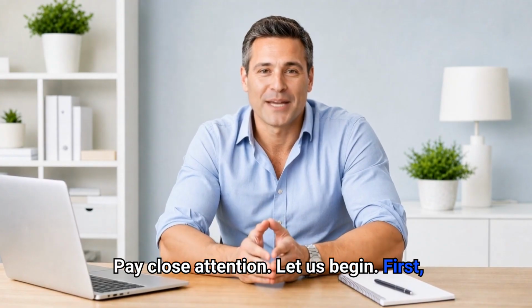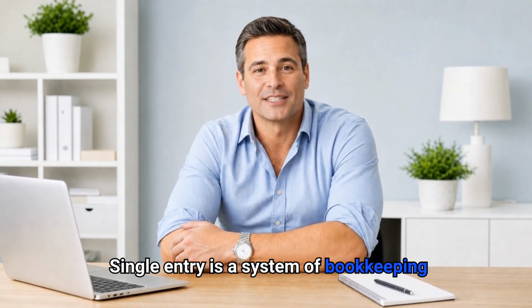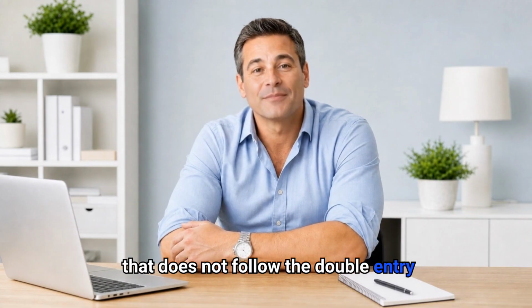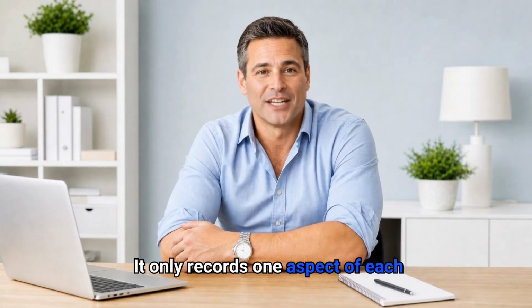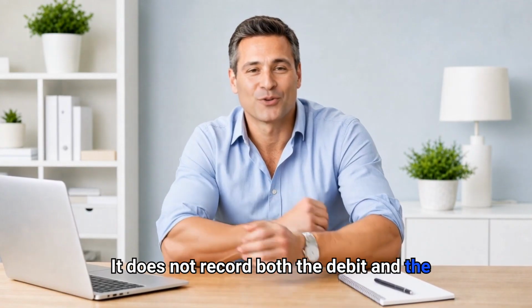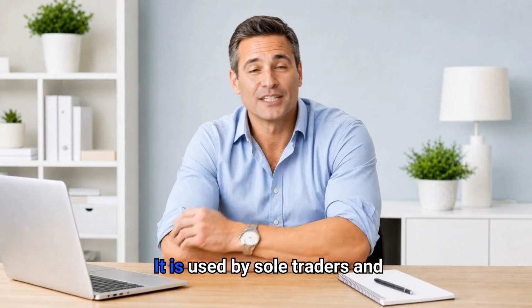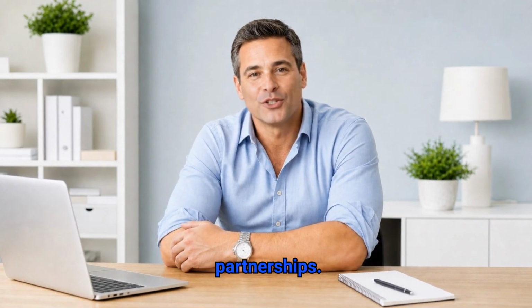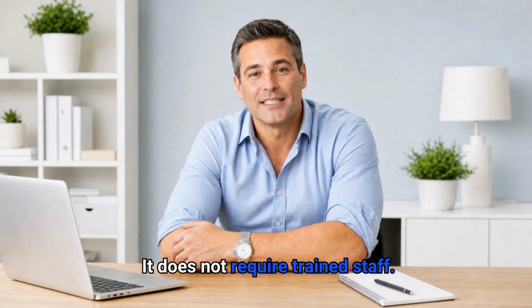First, let me explain what single entry is. Single entry is a system of bookkeeping that does not follow the double entry system. It is a simple system. It only records one aspect of each transaction. It does not record both the debit and the credit. Single entry is used by small businesses. It is used by sole traders and partnerships. It is easy to maintain. It does not require trained staff.